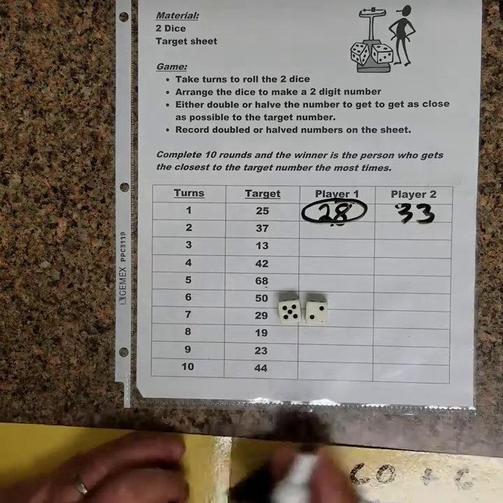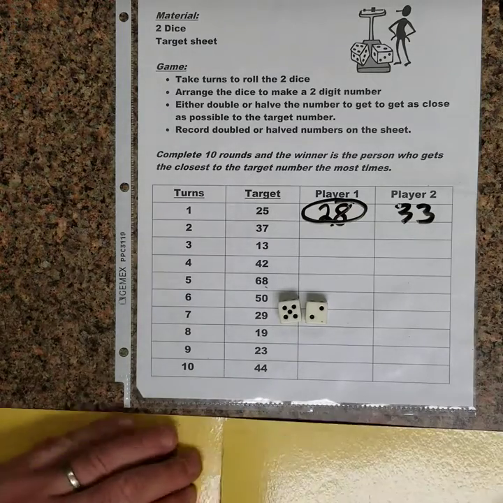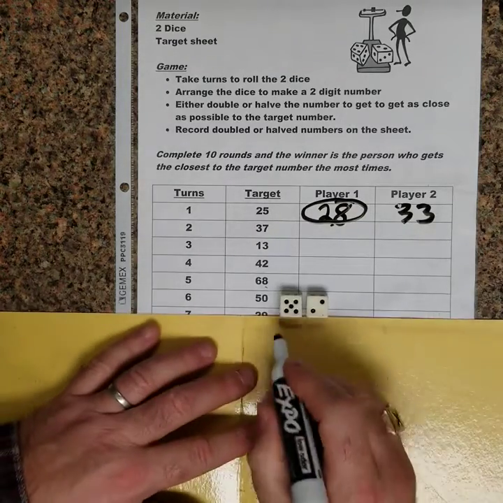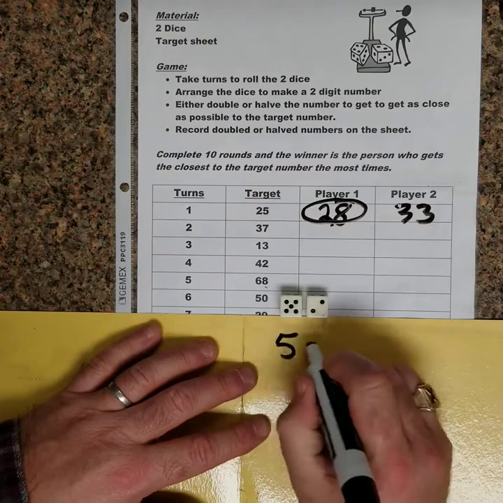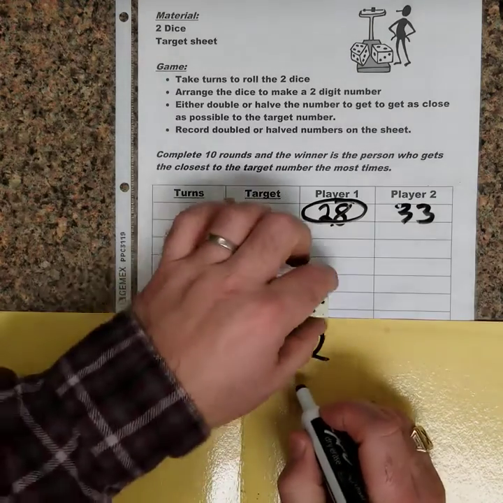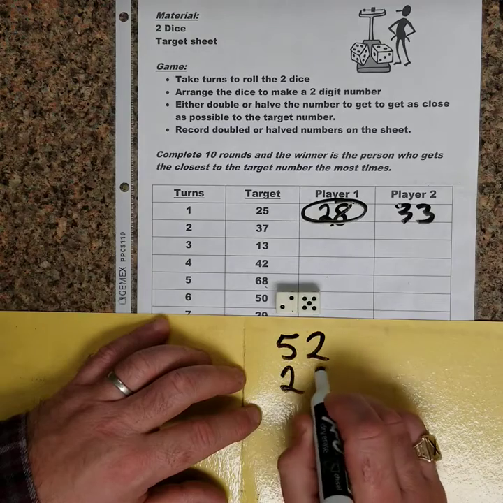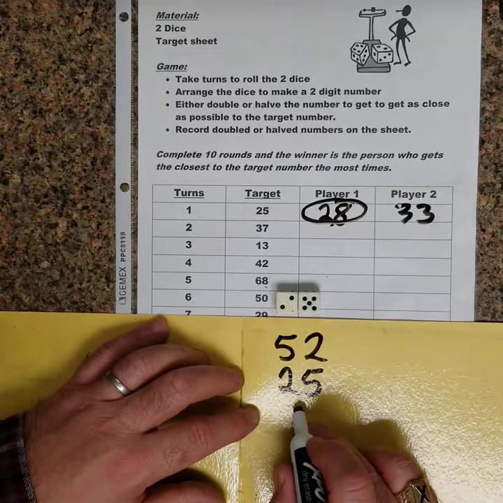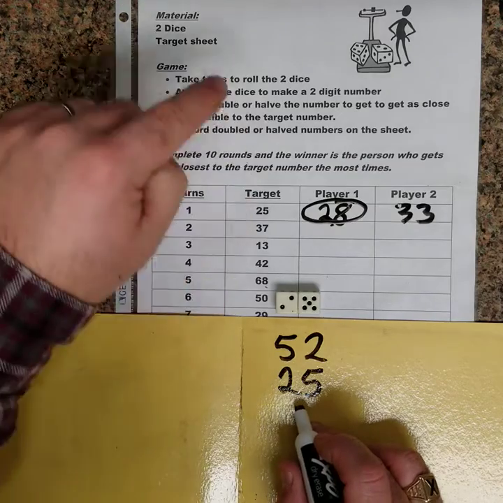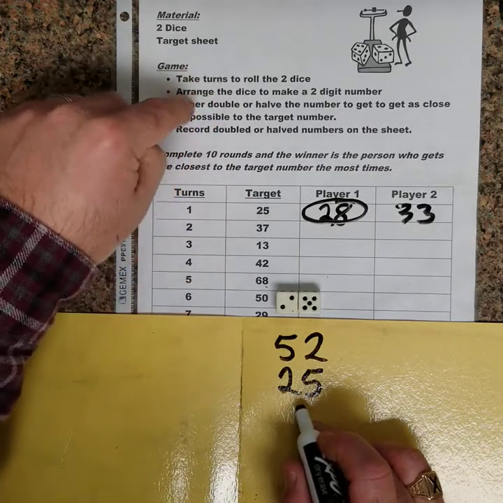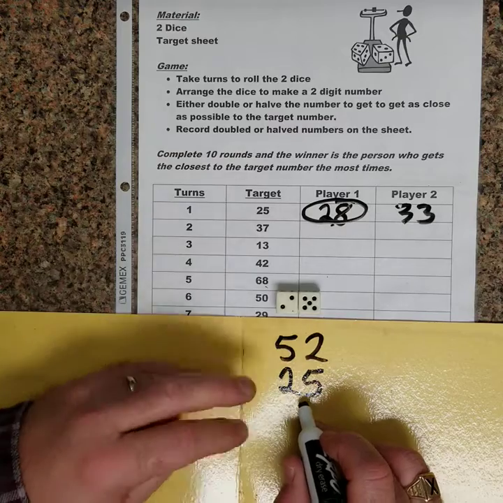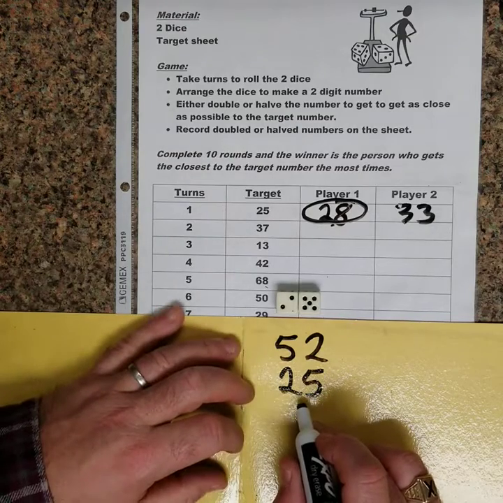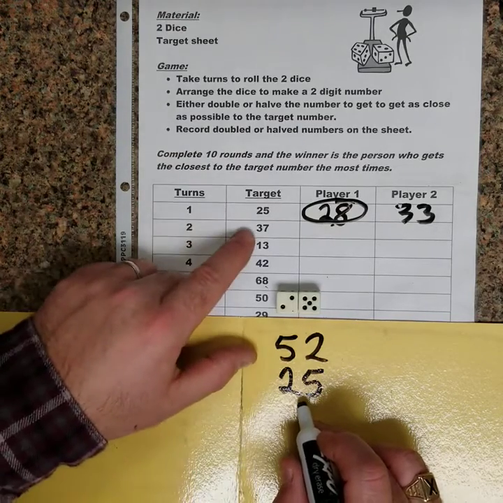Player 1 gets a 5 and a 2. 5 and a 2 could be 52 or 25. That would have worked out either nicely or badly at the last one, because you actually have to double it, or halve it. Okay, now I need to get to 37.